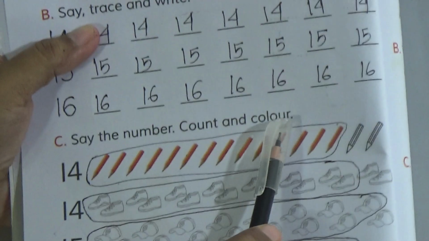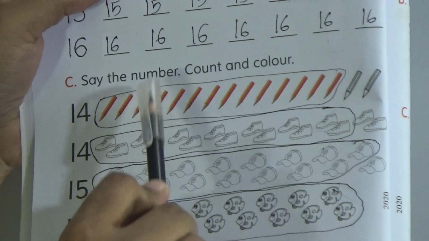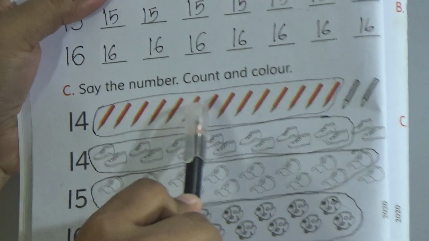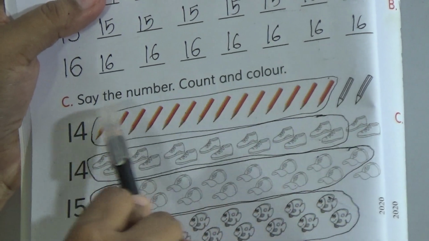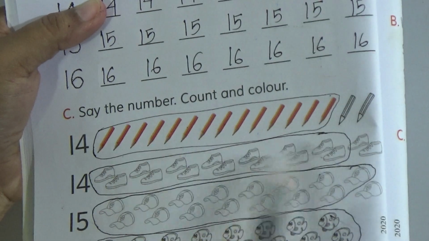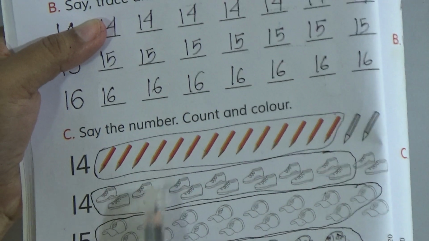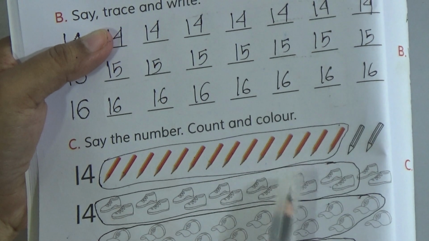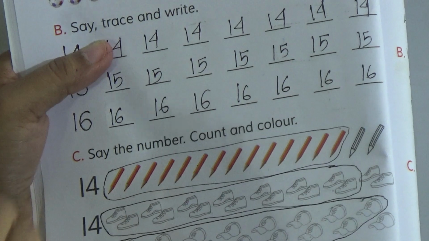Number C, say the number, count and color. This is 14. At first you have to count total 14 items and then you have to circle this and then you have to color the pictures. This is also 14. Just look, 1, 2, 3, 4, 5, 6, 7, 8, 9, 10, 11, 12, 13, 14. So you have to circle here 14 shoes.